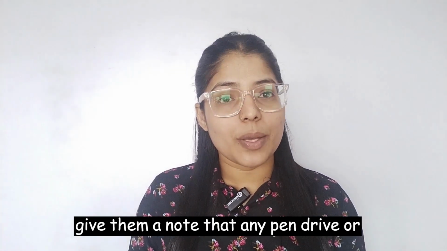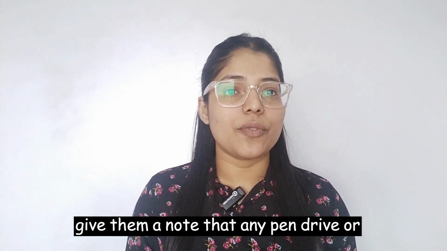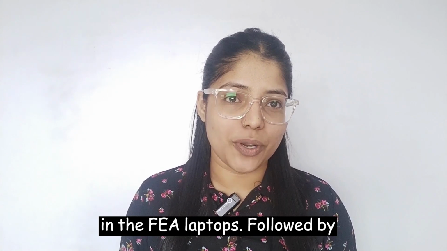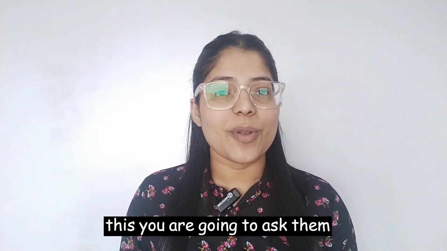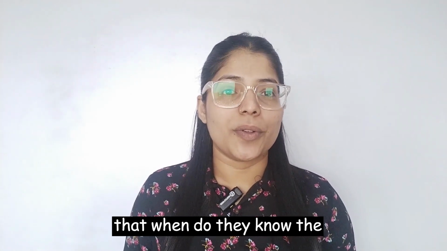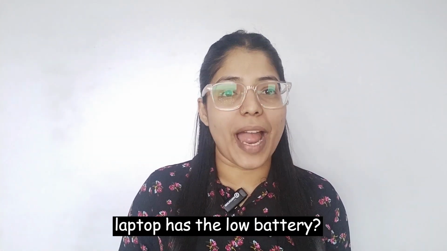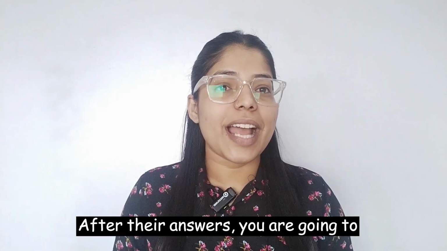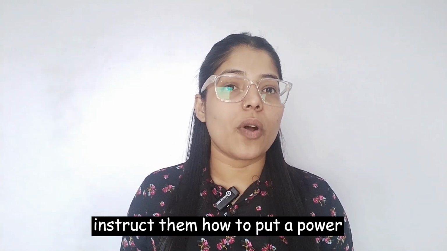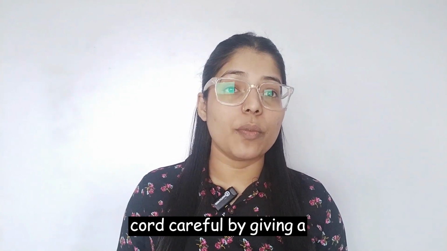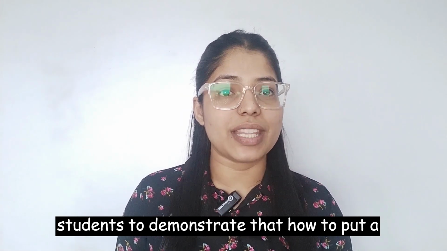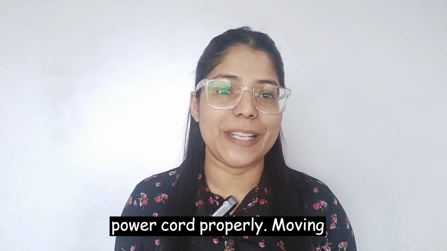And you are going to give them a note that no pen drives or USBs are allowed to be inserted in the FEA laptops. Followed by this, you are going to ask them how they know the laptop has a low battery. After their answers, you are going to instruct them how to put in a power cord carefully by giving a demonstration and then asking some students to demonstrate how to put in a power cord properly.